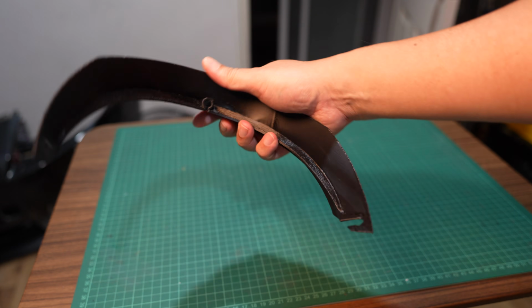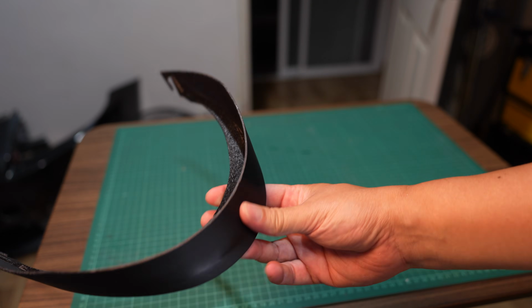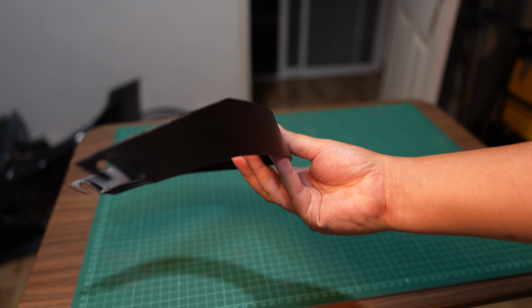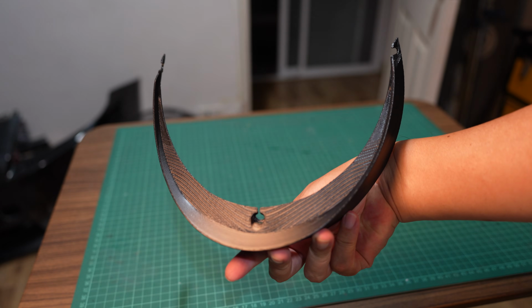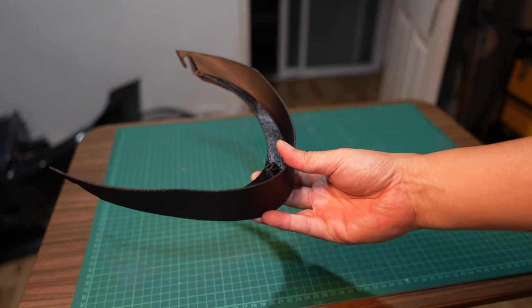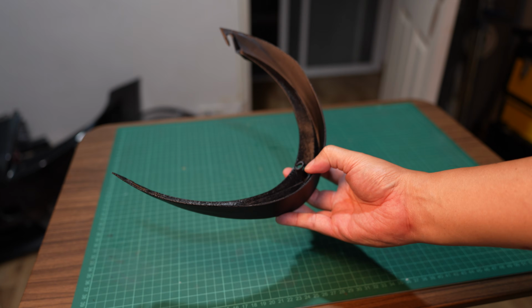This spoiler is pretty expensive. The original part retails for about $130. This video is purely for educational purposes in reverse engineering. I don't encourage anyone to replicate patented products.